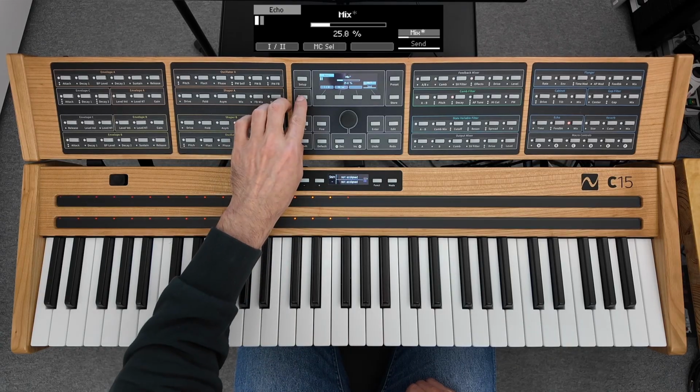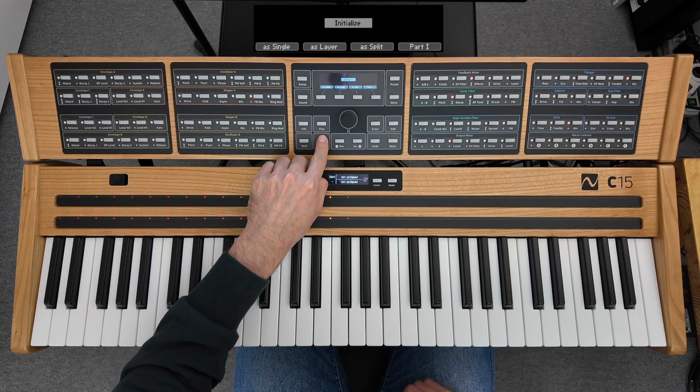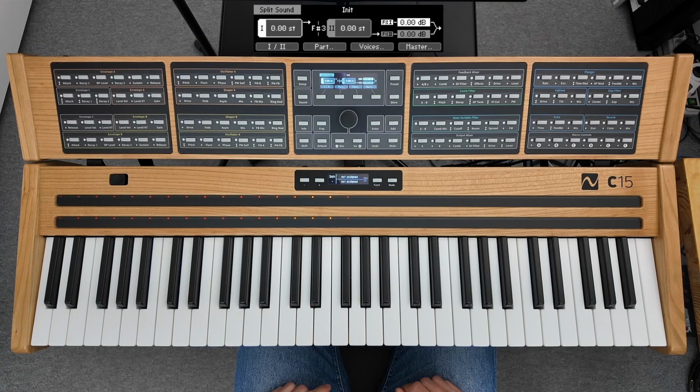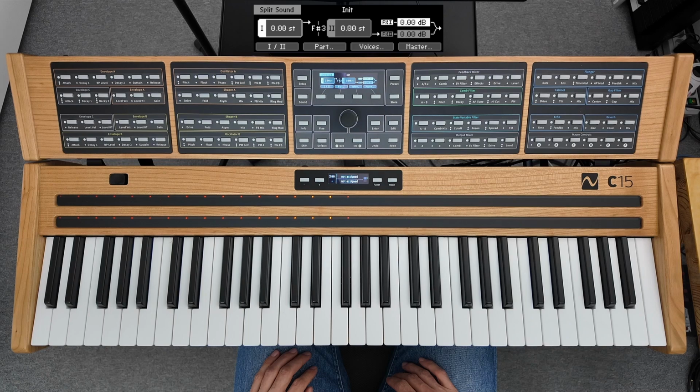First of all, let's initialize split sound mode, holding down the default button in the sound or preset screen and pressing soft button 3 as split. On the sound screen you can press soft button 1 to select part 1 or part 2. The two parts are now completely empty and silent.